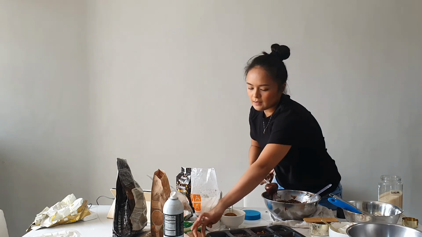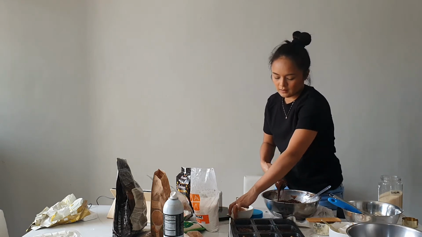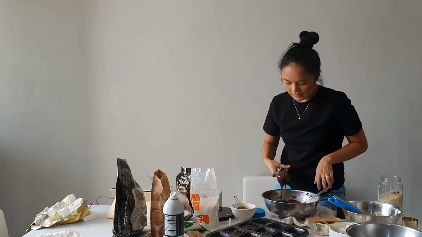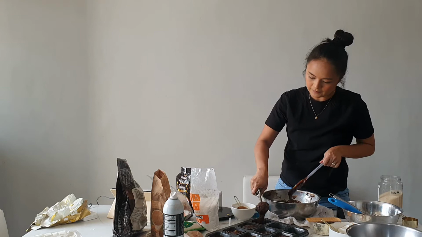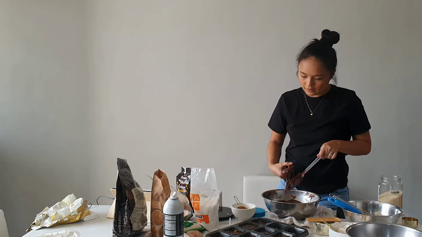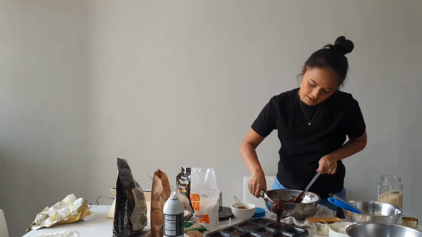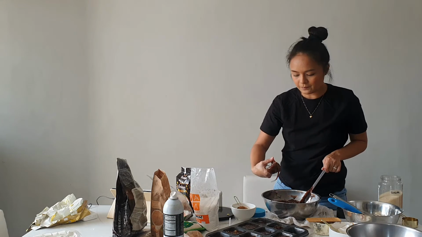And the last 3 squares, we're gonna do it plain again because it will kill me if I experimented on all squares and they won't be able to eat it.